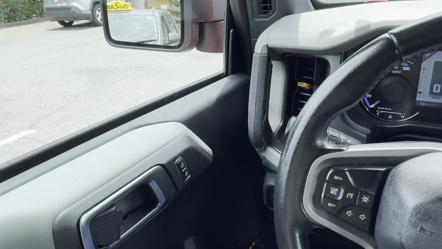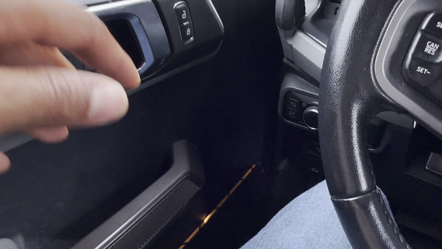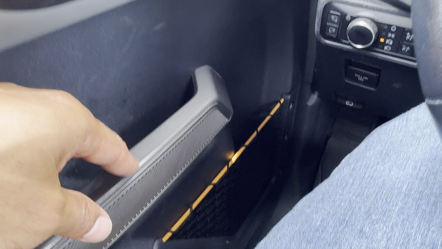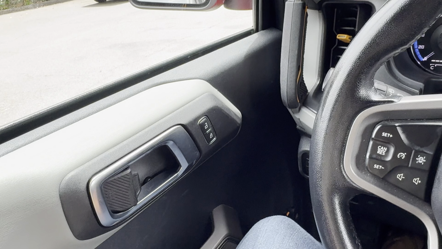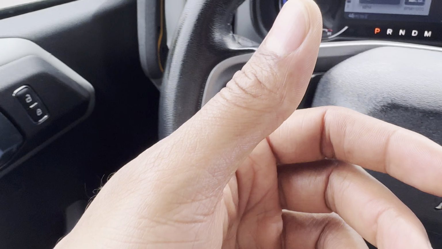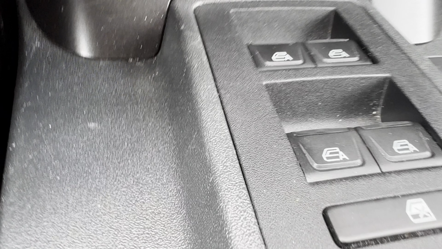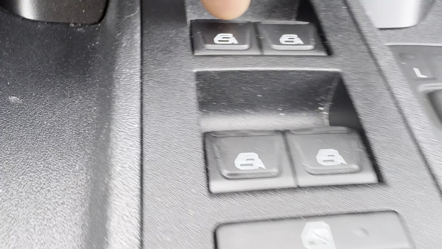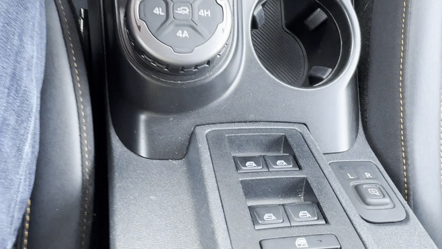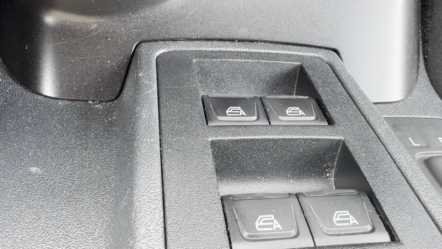Now, with that being said, let's go ahead and open up the windows. Now, with the Ford Bronco, you would think that the operation for opening the windows would be on the door. However, in the Ford Bronco, this particular model, that is not the case. The actual window controls are down here, and they put them upside down almost to where you can see it right here. So I'm in the middle console, and you look right here.